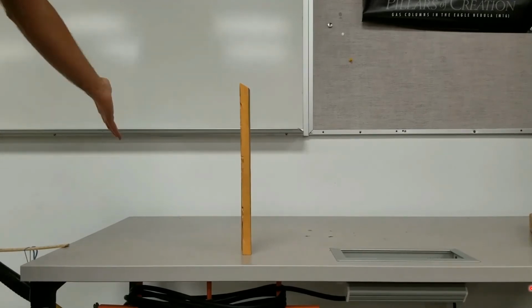So let's go through that. The support base for that piece of wood is right down here. If I draw vertical lines directly above that, the center of mass of this object must be somewhere in this area. And it doesn't really matter where, as long as it's above what we call our support base. So let's just say it's about right there.